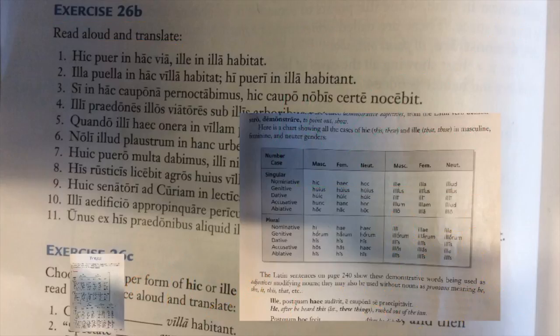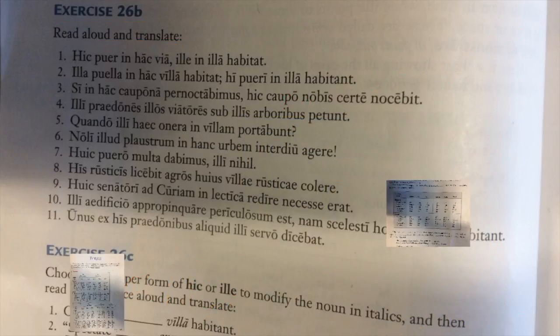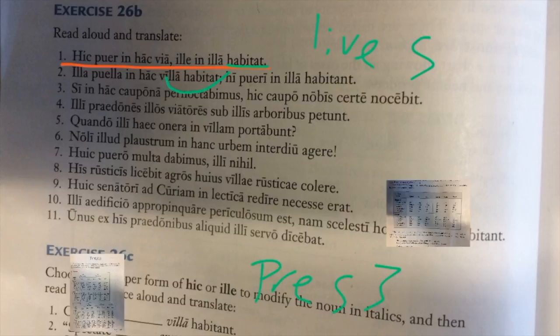So let's go ahead and translate these words here, referring back to the preceding page as much as we would need to. So, Hic puer in hac via, ille in illa habitat. Habitat here is our verb. It means lives. It's present tense and third person singular. It's implied that habitat is the main verb in this first clause here. Knowing that, we can go ahead and translate it.